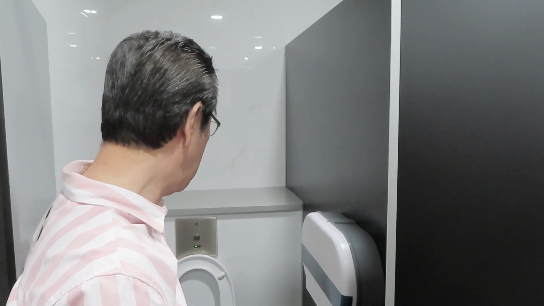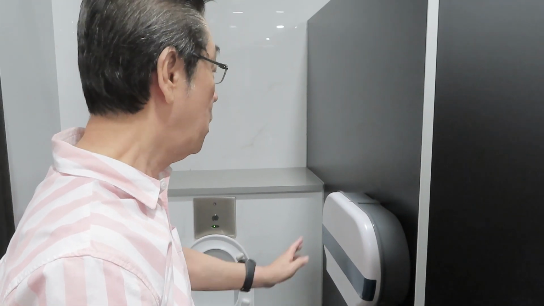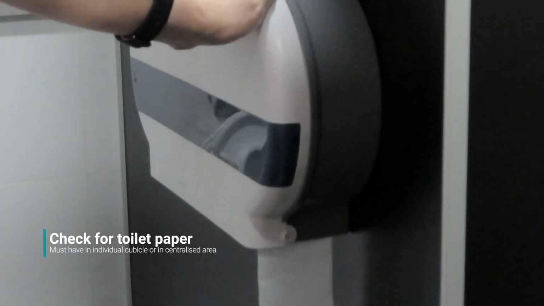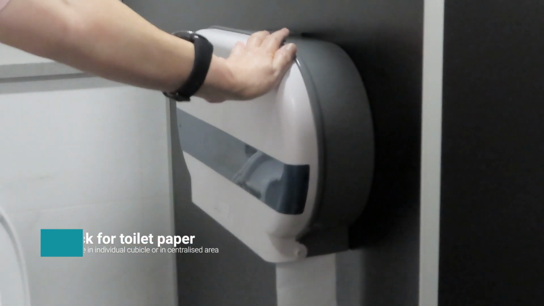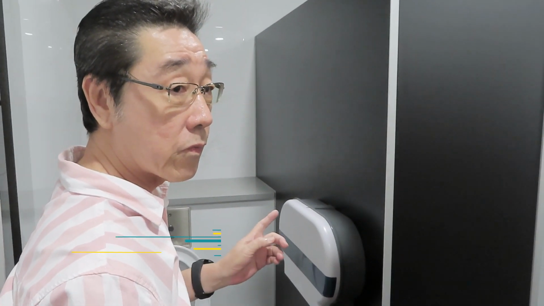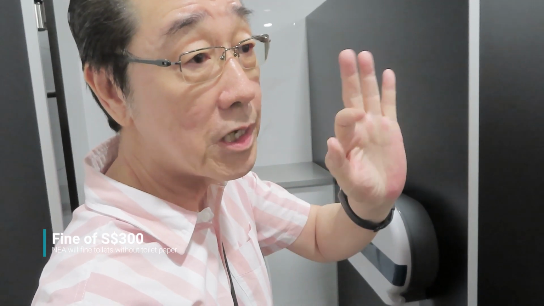Then after that, once the flush is working, they must also provide toilet paper. This one is by requirement, a mandatory rule by NEA. They must provide. NEA will come and check. The summons is $300. Not cheap, $300.